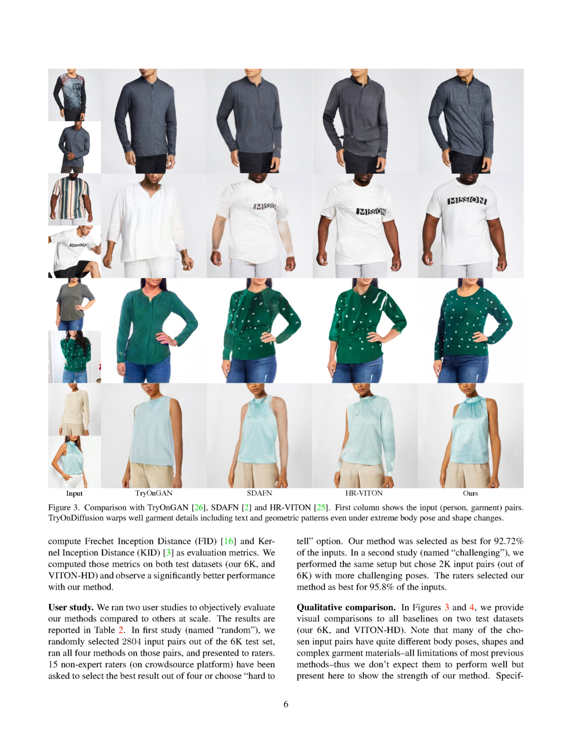In the second study, which we labeled challenging, we repeated this process with 2,000 pairs of images that involved more complex poses. Our method was selected as the best in almost 96% of cases. We also conducted a qualitative comparison by visually comparing all methods on 2 test datasets. We observed that TryOnGAN struggled to maintain the texture pattern of the garments, while SDAFN and Our-Viton introduced distortions in the TryOn results. Our approach, however, preserved the fine details of the original garment and blended it seamlessly with the person, even in challenging poses or with complex materials.